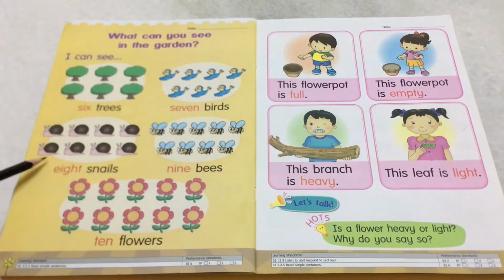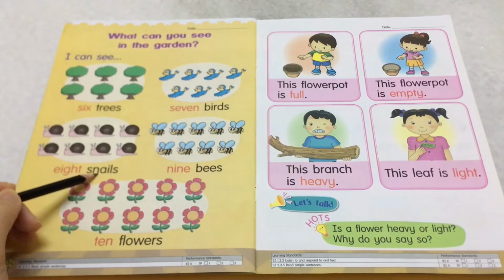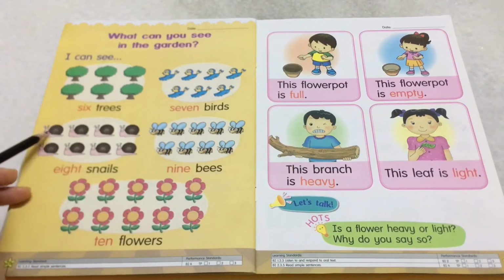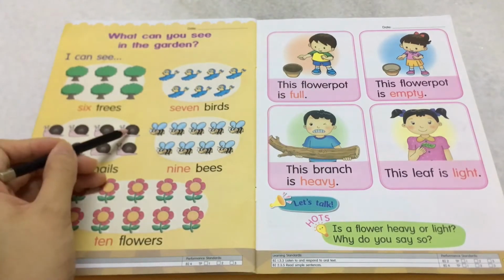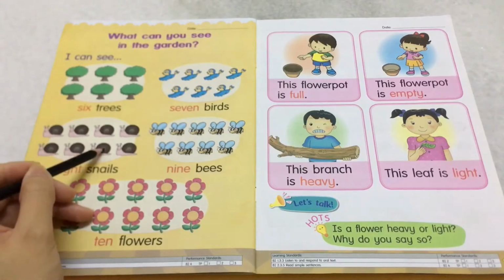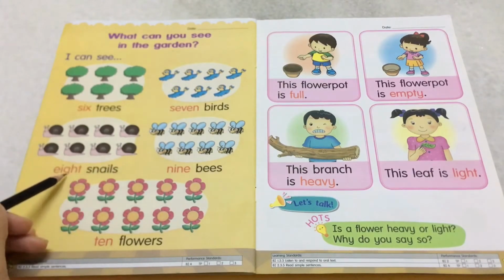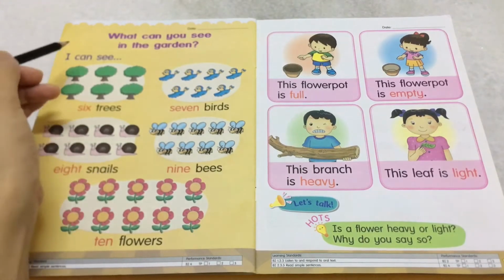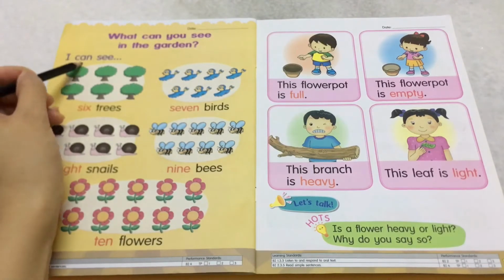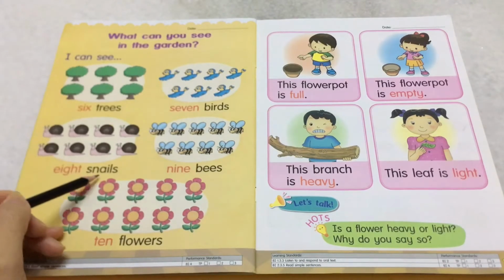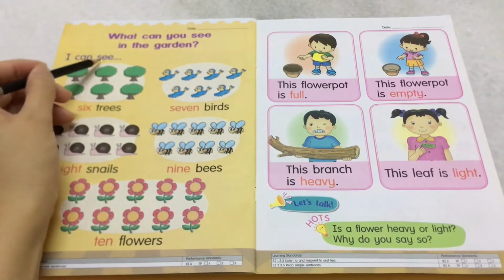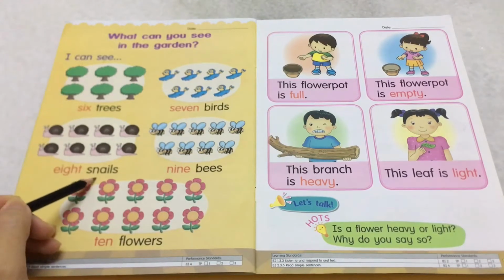Next, we move to this. What are these? These are the snails. So how many snails are there? 1, 2, 3, 4, 5, 6, 7, 8. There are 8 snails. So you should say, I can see 8 snails.